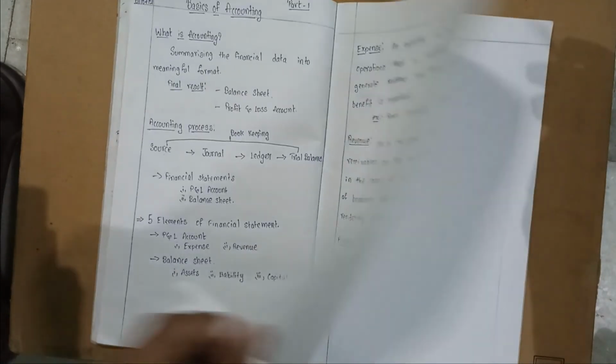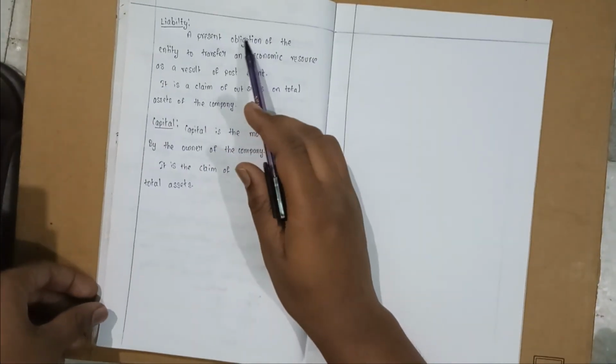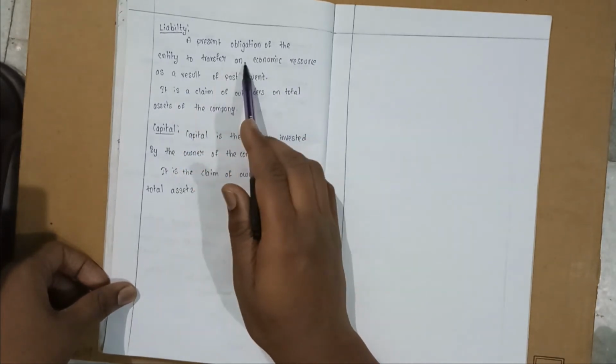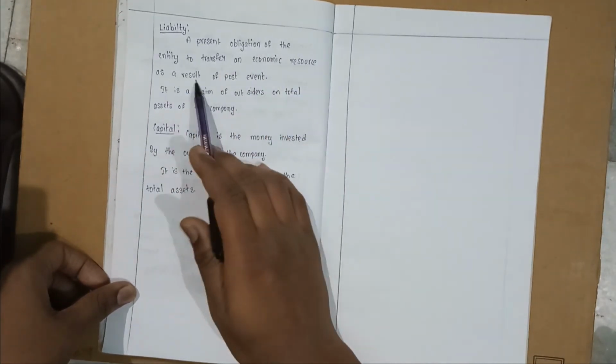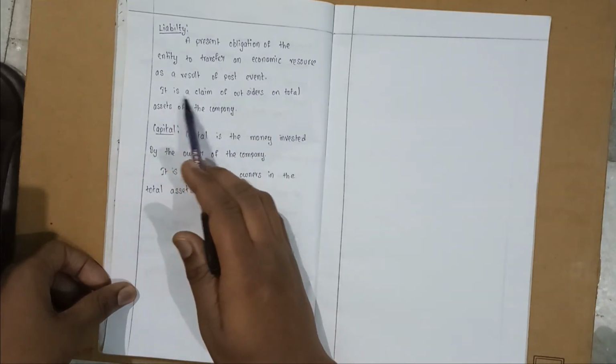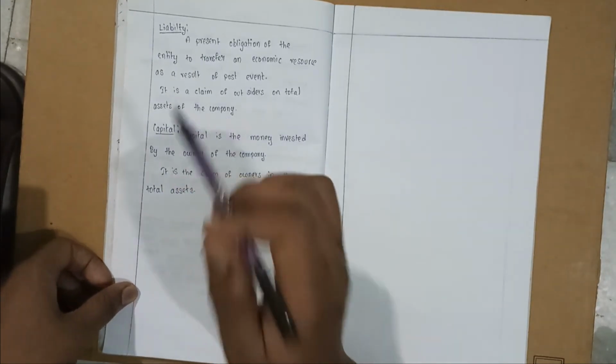Okay, now next, liability. A present obligation of the entity to transfer an economic resource as a result of a past event. It is a claim of outsiders on the total assets of the company.